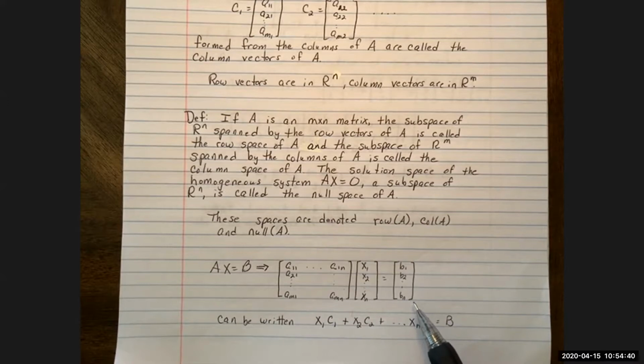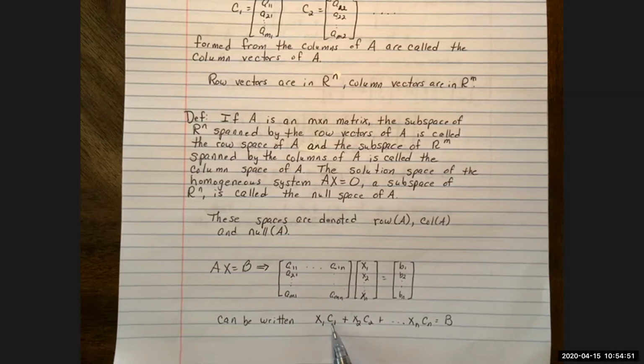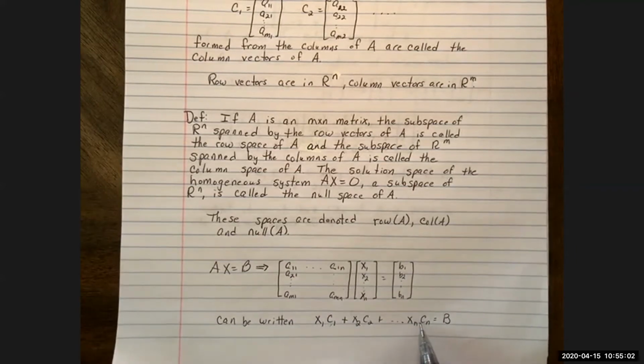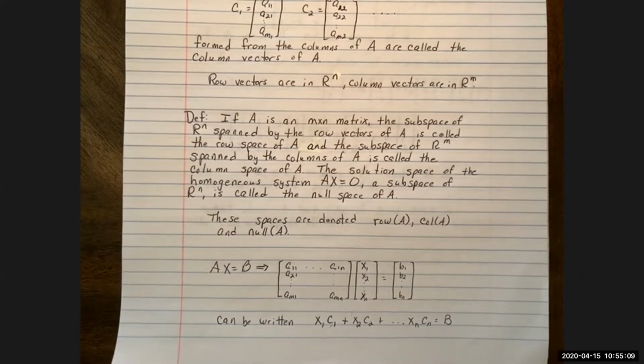We talked about this way back in chapter 2, I think, how we can take that system and write it as a linear combination of the columns of A. So x1 times column 1 gives us the first column of the system, x2 times column 2, etc. This side over here gives us the system with coefficients and variables, and then B is the constant matrix, or constant vector.